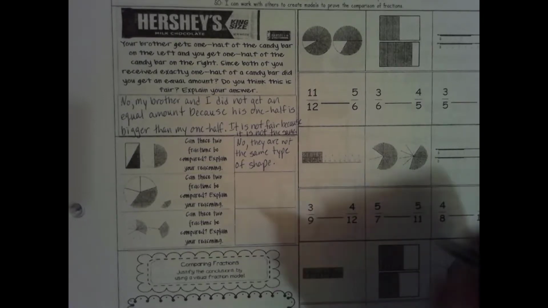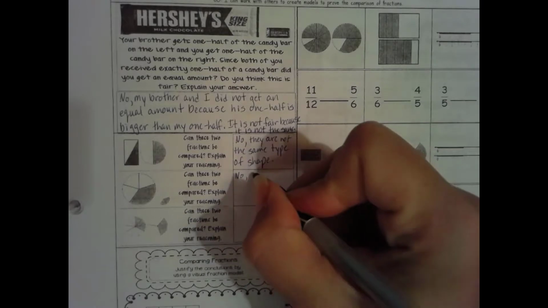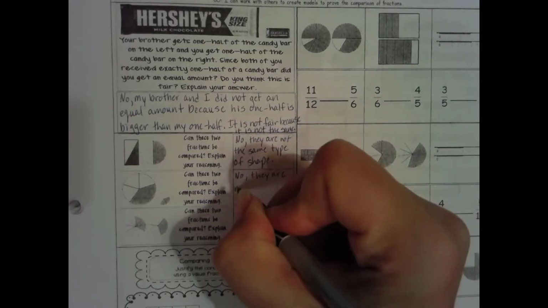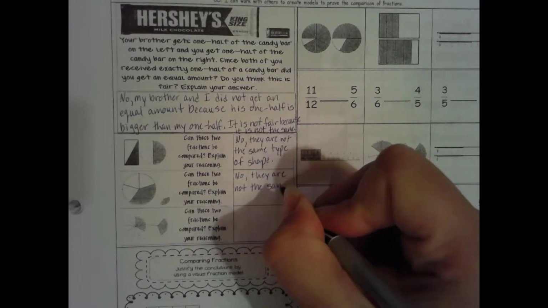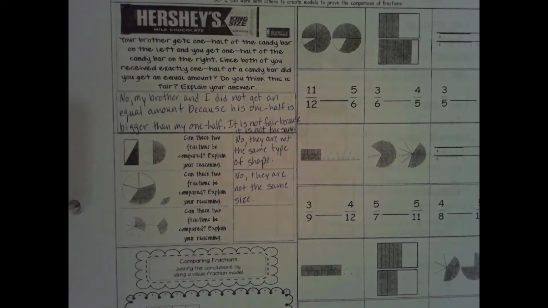No. They're not the same size. So they have to be the same size. They have to be the same shape, which we have a word for. It's called congruent. They have to be congruent. They have to have the same size and same shape.